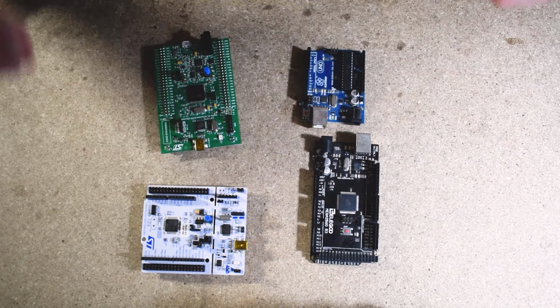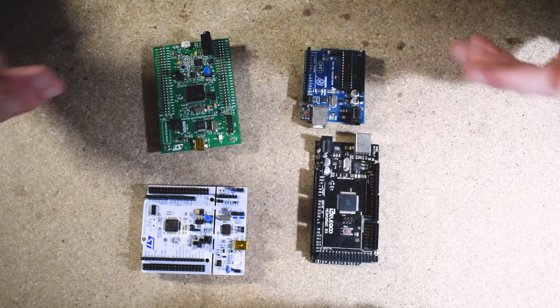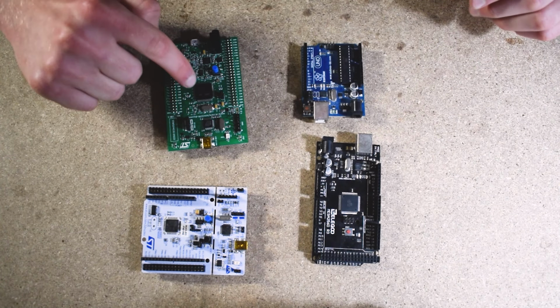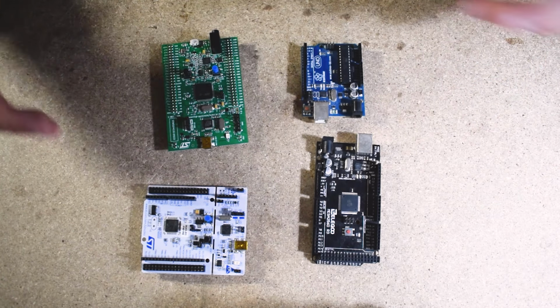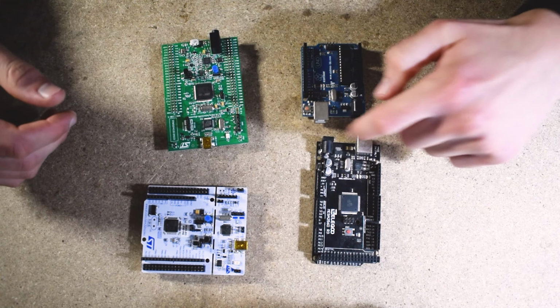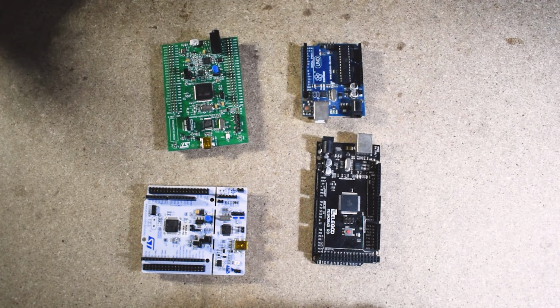Each of these boards has a microcontroller on it. They come in all different shapes and sizes, but generally they're easy to spot. The chips are actually these black devices here in the middle of the boards. The boards also come in many different shapes and sizes, and you can see that around the microcontroller we generally have a lot of other components, and they're called our peripherals.